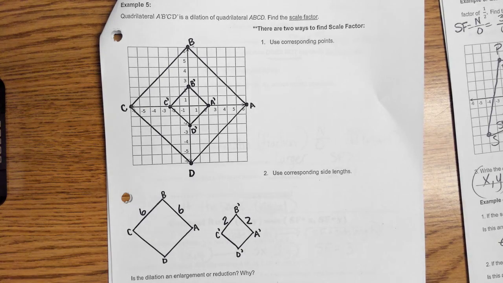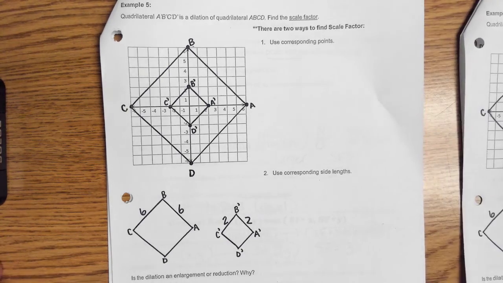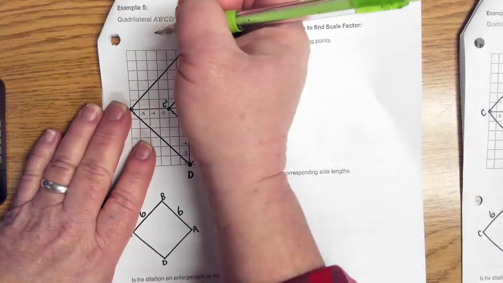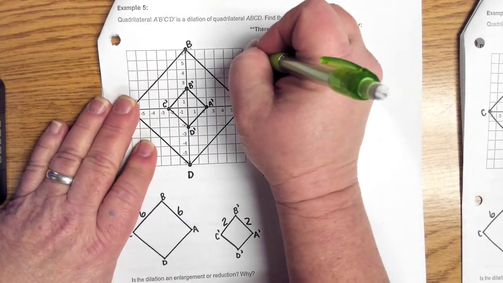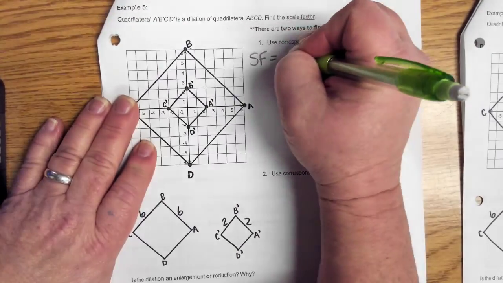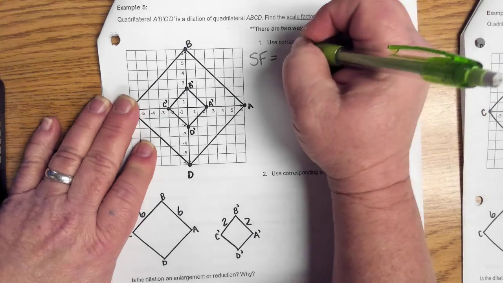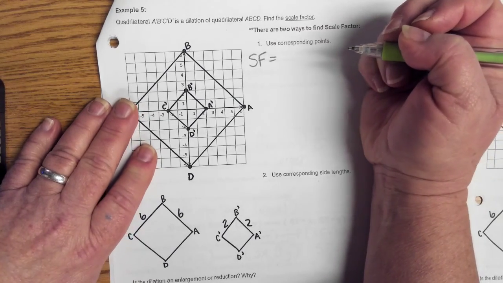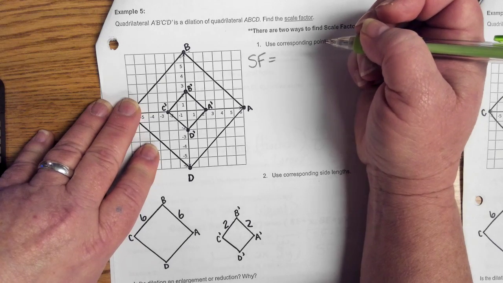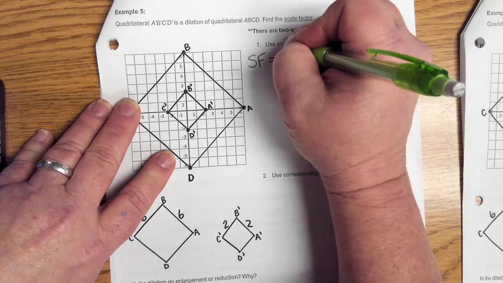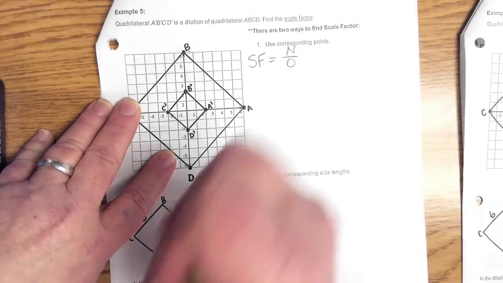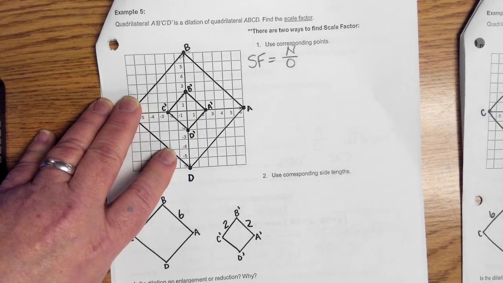There are 2 ways. What did we say? Scale factor is equal to, just say what? New over old. What does NO stand for?